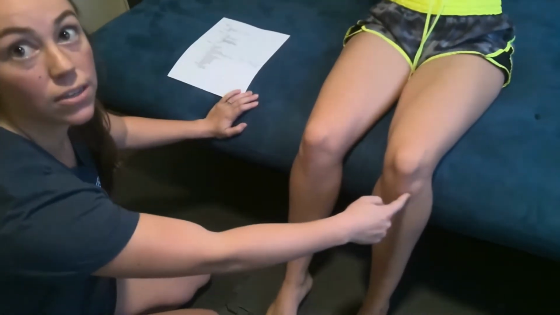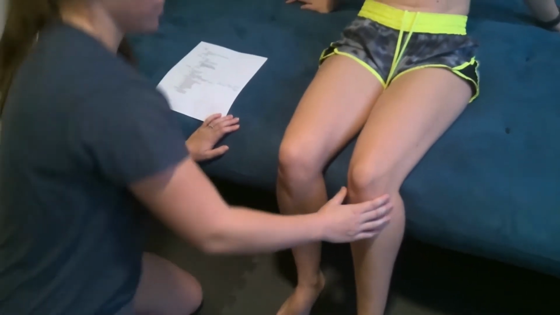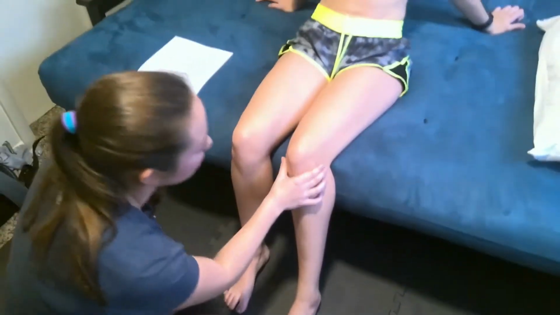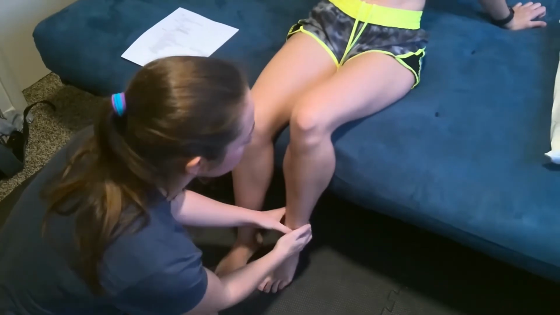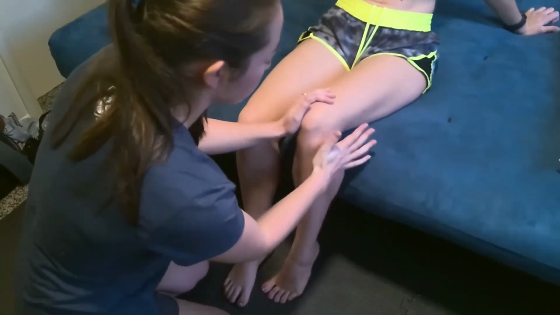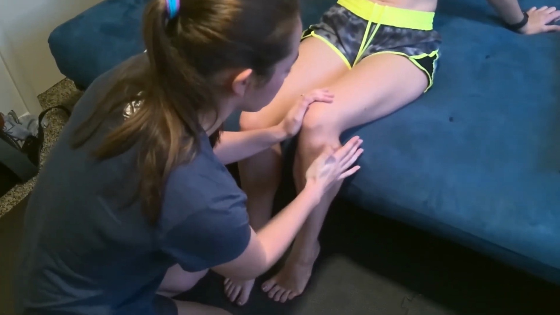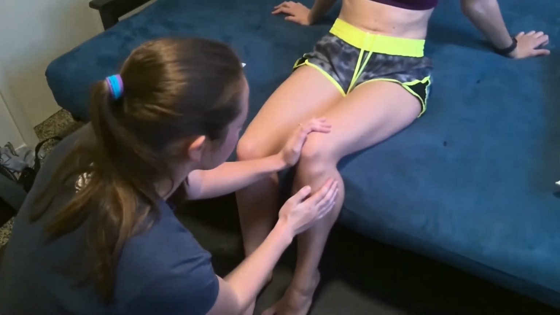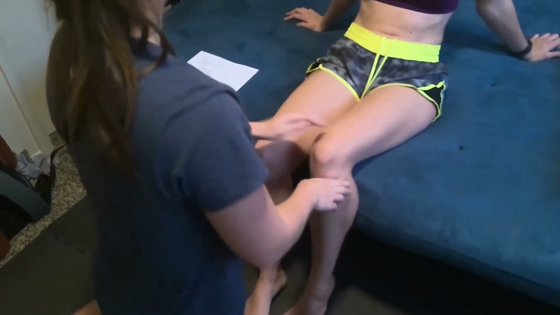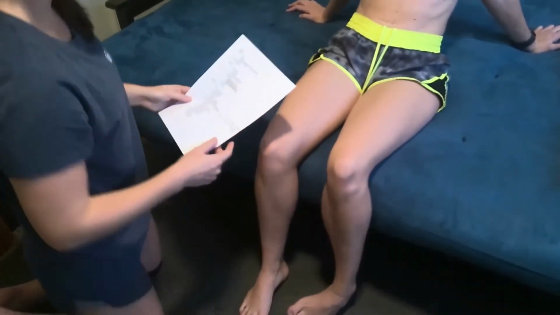The next thing will be the fibular head. Do you want me to do this side? Oh, no, it's fine. I'll just work it this way. For the fibular head, I'm just going to move it up just a little bit. I can use the palm of my hand in a circular fashion, and it'll be right there. It is a common attachment site for the biceps femoris and the lateral collateral ligament.